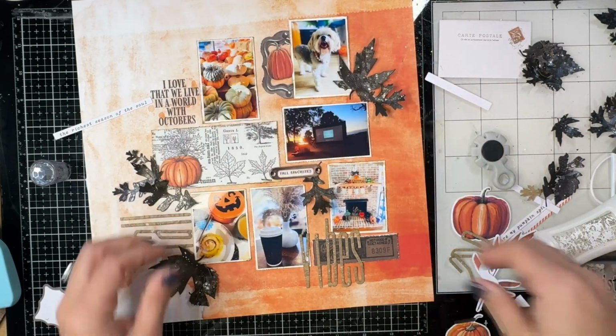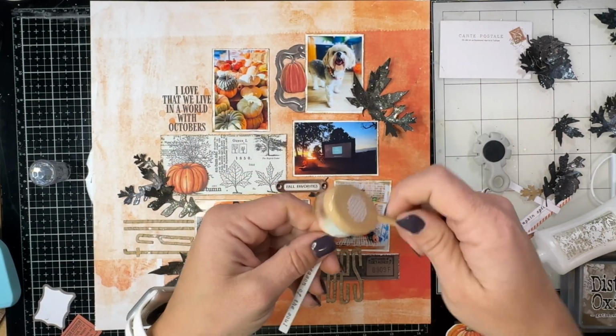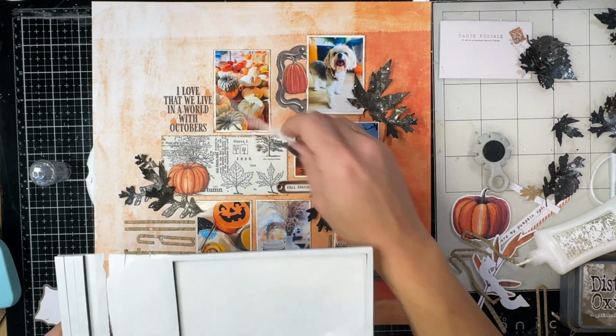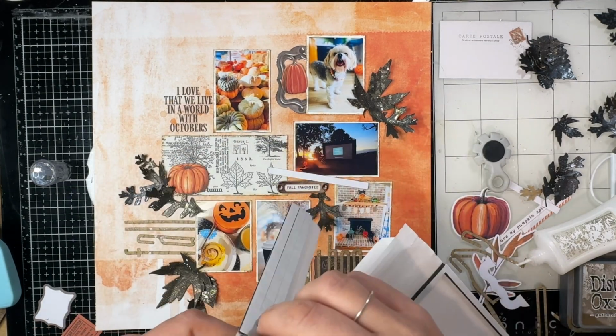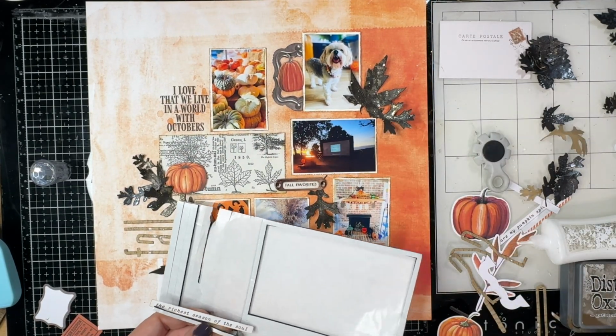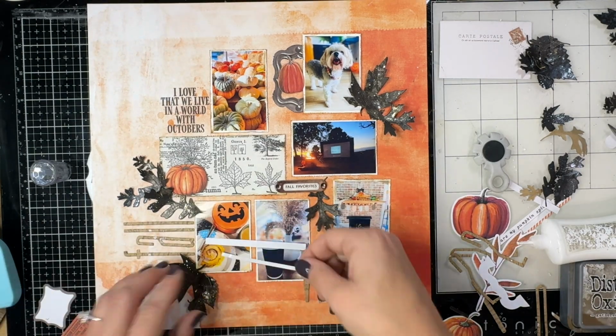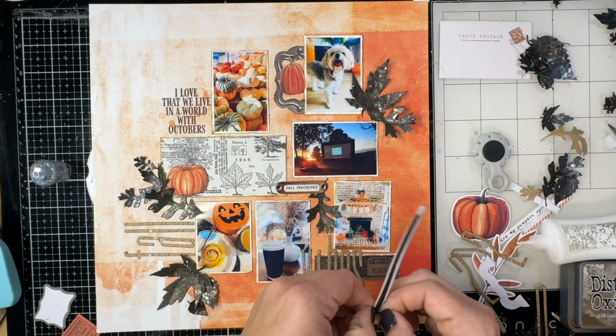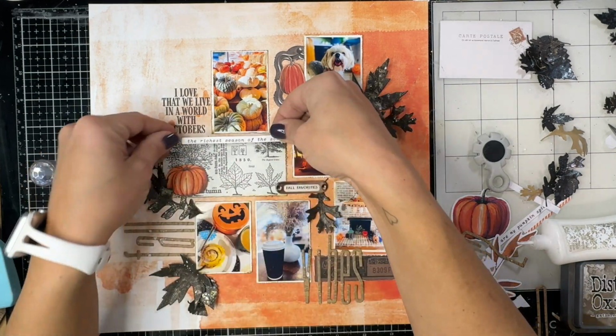Just grouping my leaves together, giving this piece the same treatment as my photos, just inking up the edges with the brown. And I pulled out my super skinny foam tape from Waffle Flower Crafts because this one is really skinny, but I did want it to be popped up. I think it will help it be distinguished from that similar color paper that it's going to be sitting atop of.